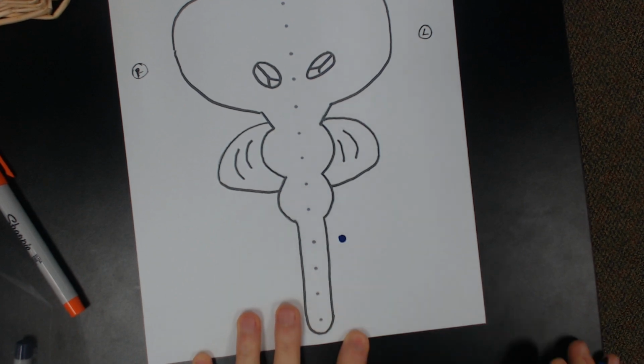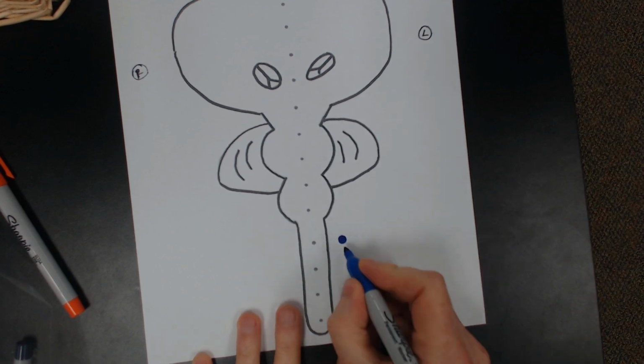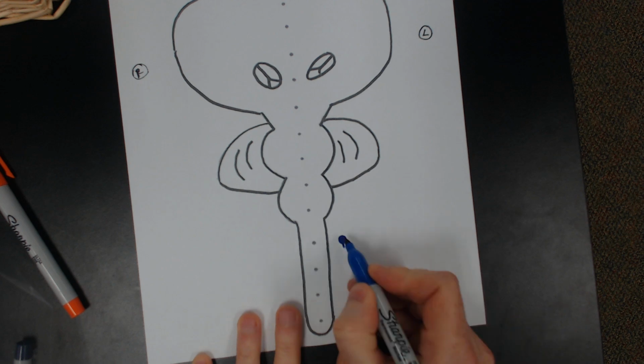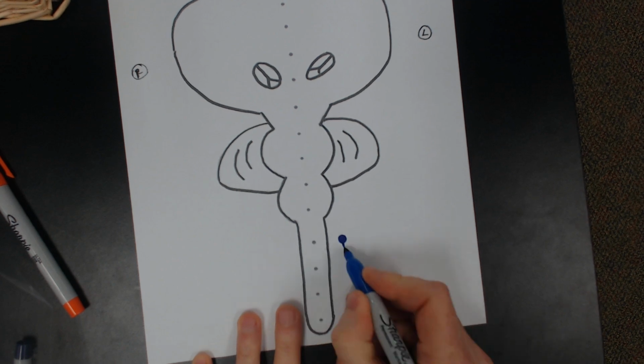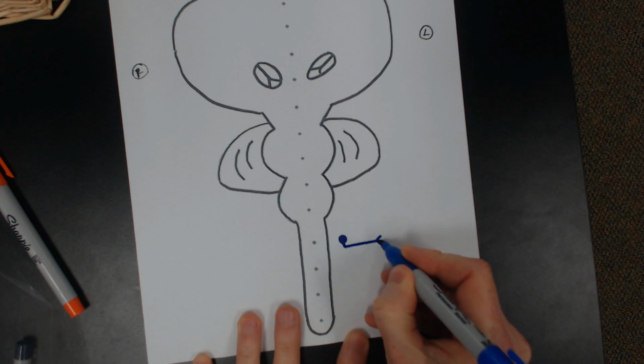What's the structure of those neurons? Anybody remember? Pseudo-unipolar, correct. So I'm going to have my neuronal cell body here, my little stalk, and then coming out, my dendrite.